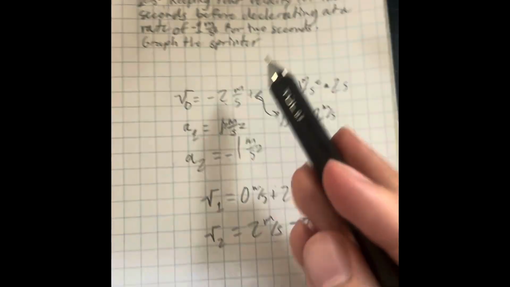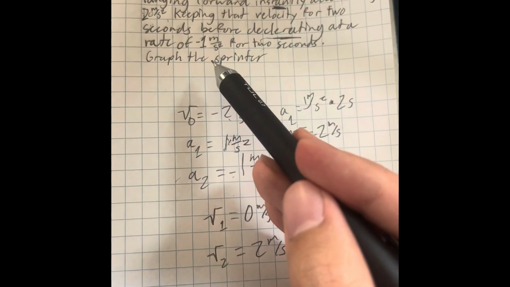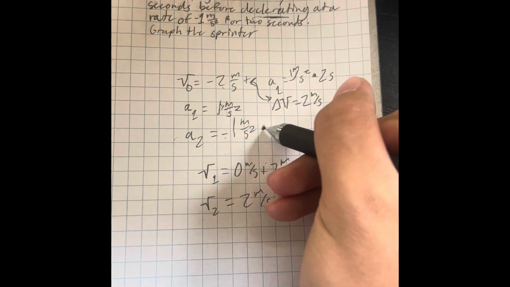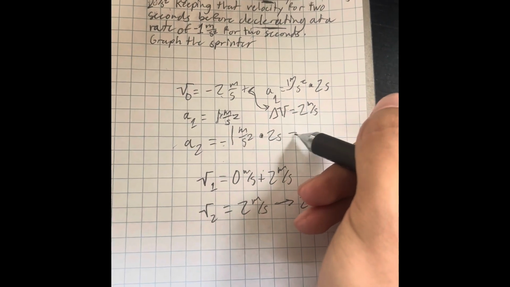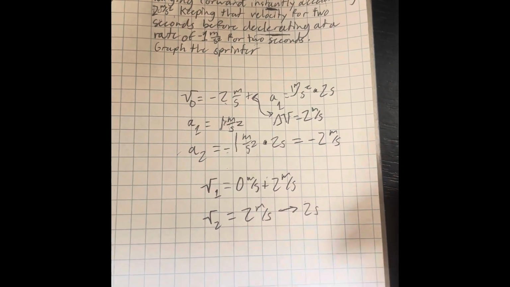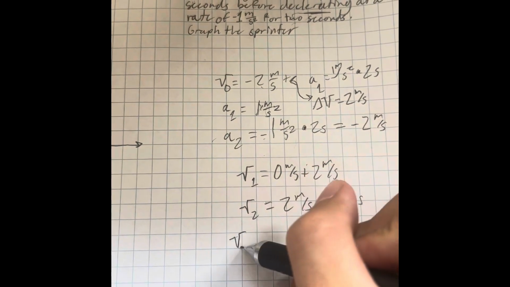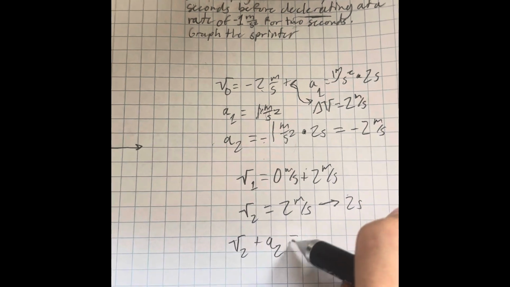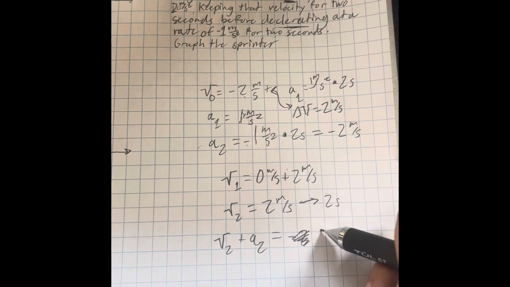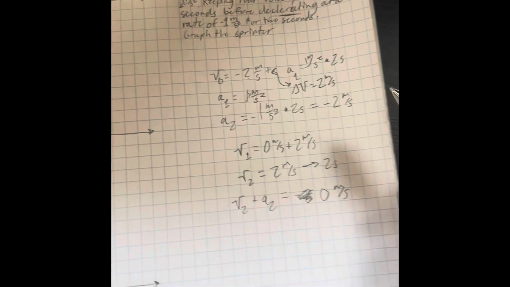And then it decelerates at a rate of -1 meters a second for 2 seconds, meaning that your A2 is multiplied by 2 seconds, equaling -2 meters a second change in velocity. So then you just take V2 and add A2's change, so 2 plus -2 equals 0 meters a second. Now the 0 makes it easy because we're simply going to end off at 0.